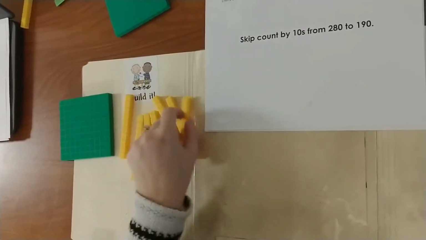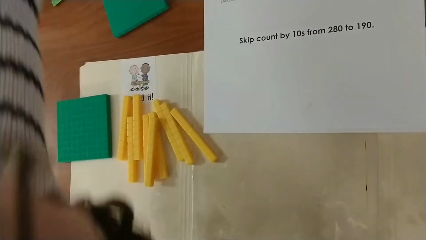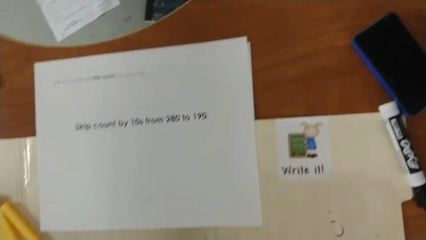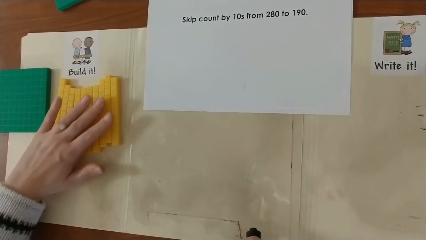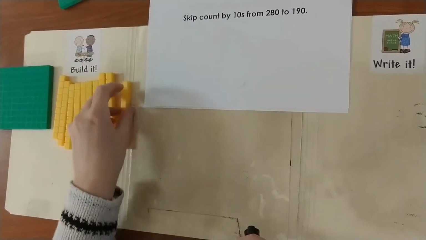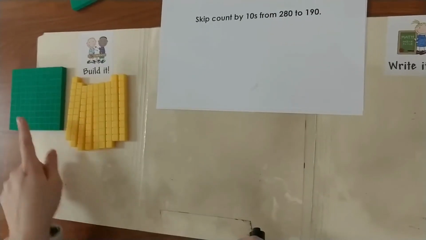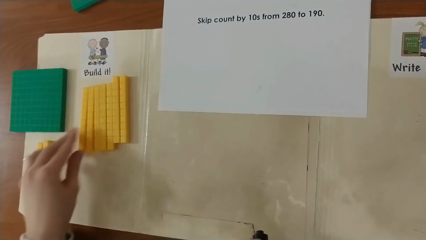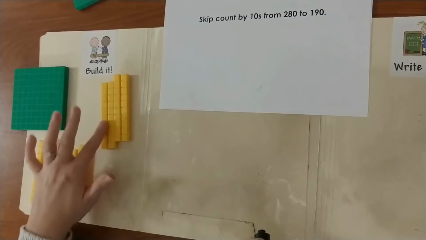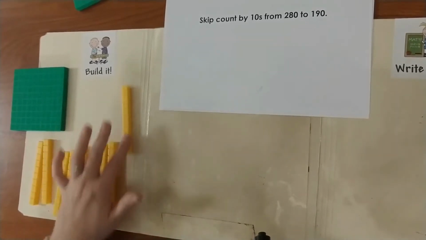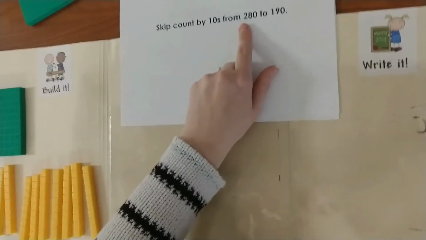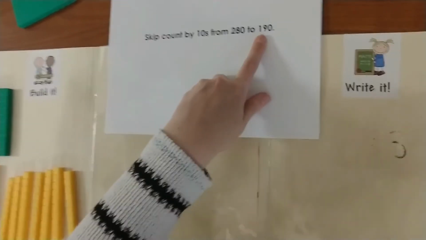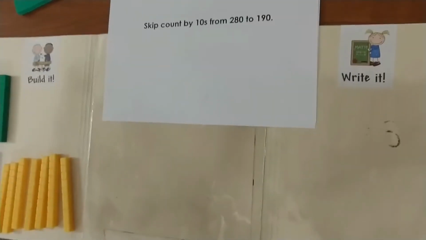5, 6, 7, 8, 9, 10. So now I still have 200, even though now I have 10 tens. I'm going to take away a 10, and I'm left with 100 and 1, 2, 3, 4, 5, 6, 7, 8, 9 tens, which is 190. So I've skip counted backwards from 280 to 190 using tens.